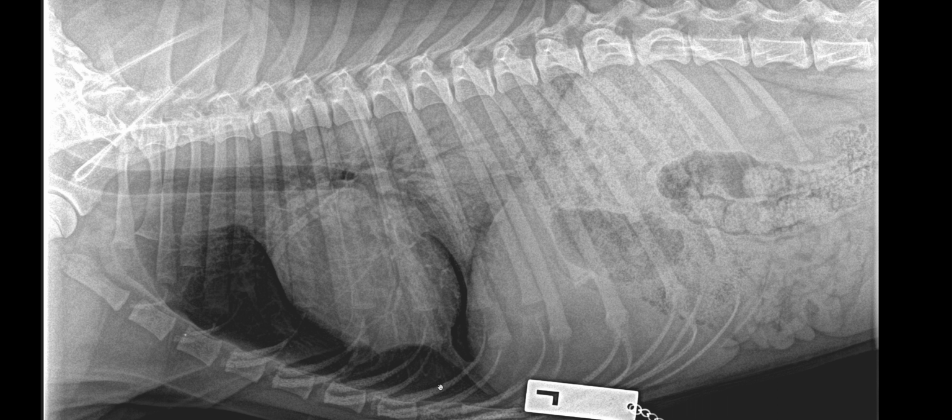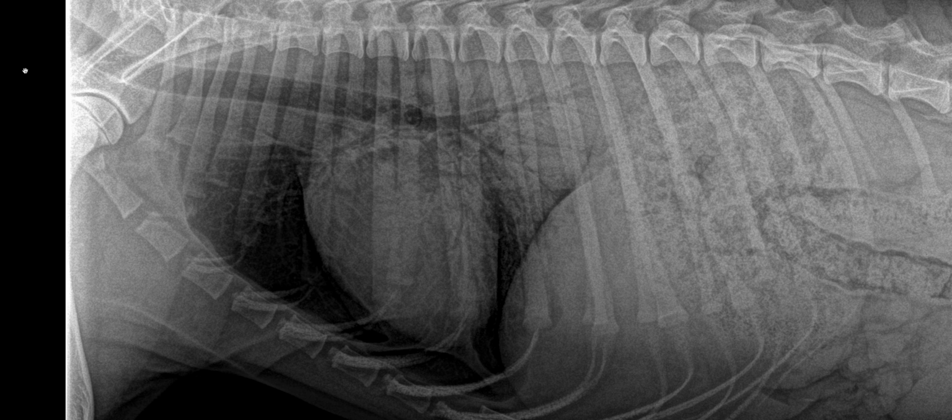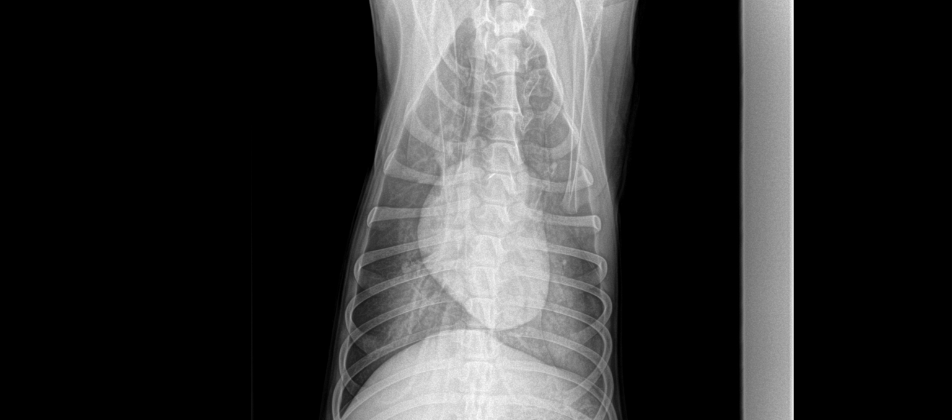We are presented with a set of 3 thoracic radiographs, 1 left lateral projection, 1 right lateral projection, and 1 ventrodorsal projection. So let's look at the important findings on those radiographs. The main finding is the increased soft tissue opacity of the caudal lung lobes, more severe on the left side, which is this side here.